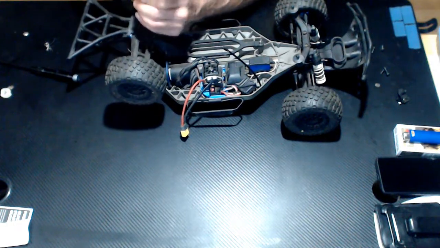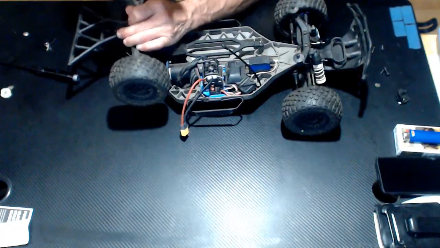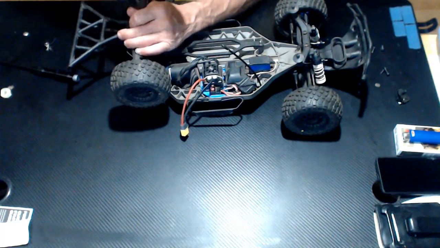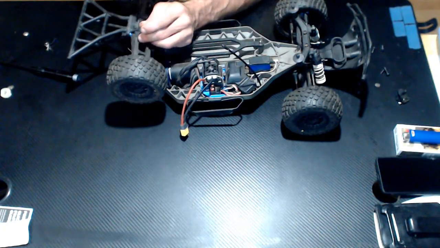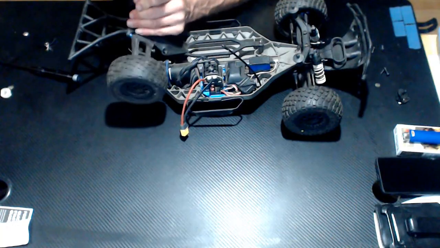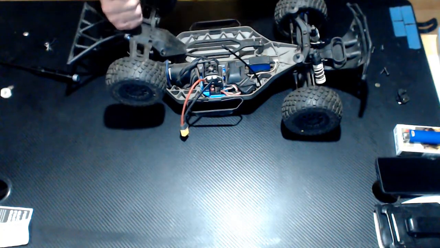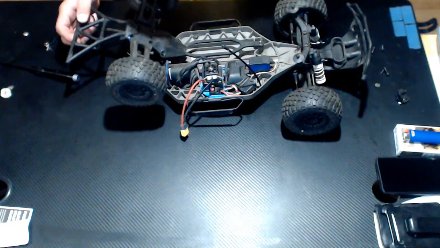So I'm going to get that done. So it's got new diffs front and rear. I want to check the spur gear and the mesh. Probably going to drop a smaller pinion on because it was getting a little warm the last time I drove it, and it shouldn't be really. I can't remember what pinion I got on here. It may be a pretty large one, but I didn't think it was that big.